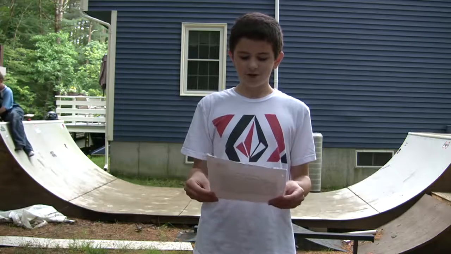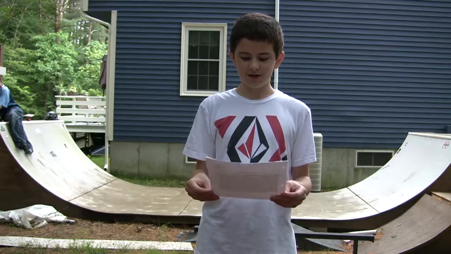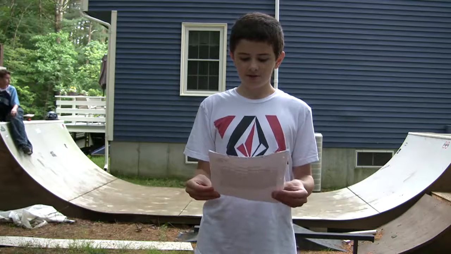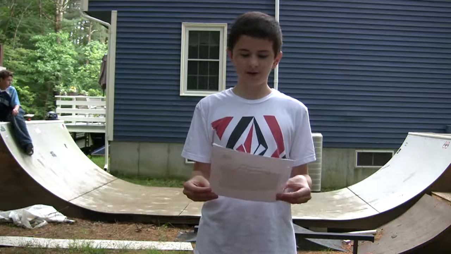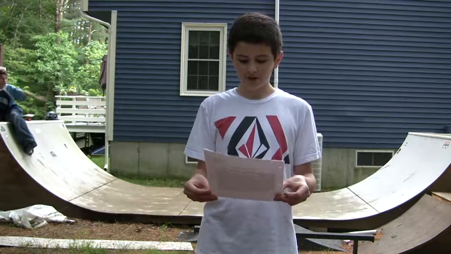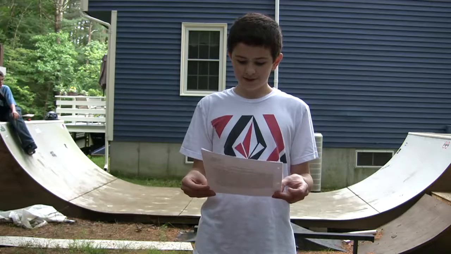If a big skater were to drop in, he would have a lot of kinetic energy going down the ramp. If a smaller skater were to drop in, he wouldn't have as much kinetic energy going down the ramp as the larger skater. That's all of the information I have for that question, but I hope it helps.